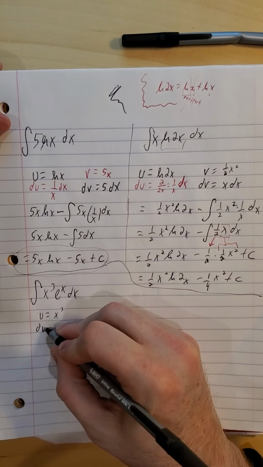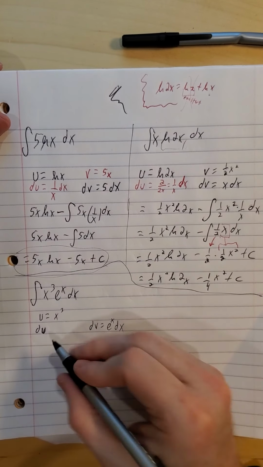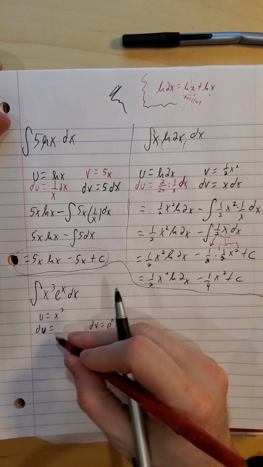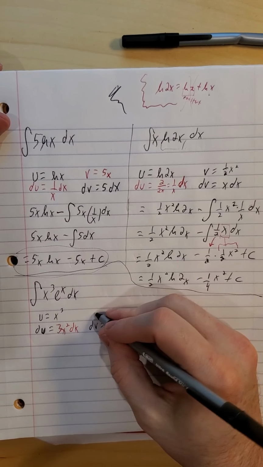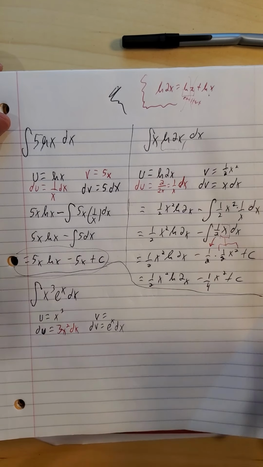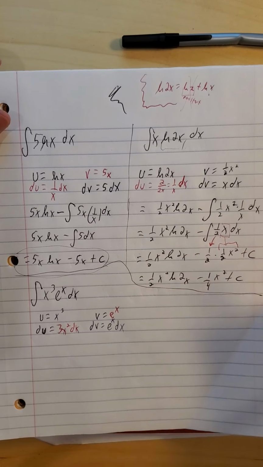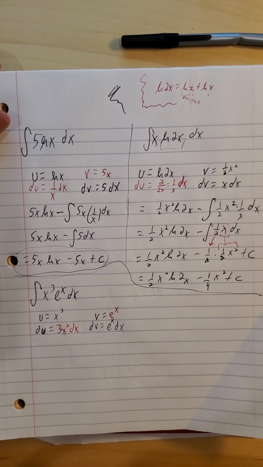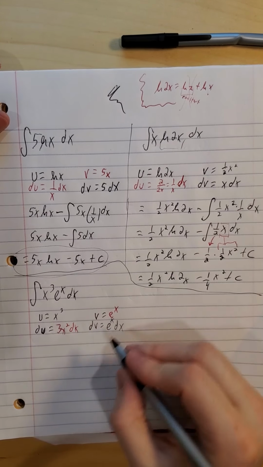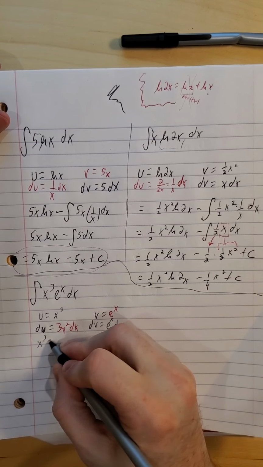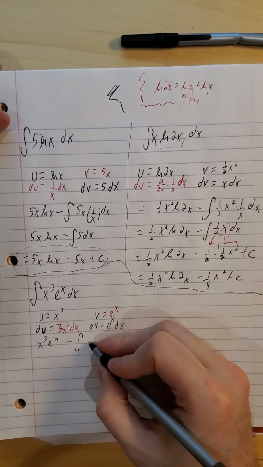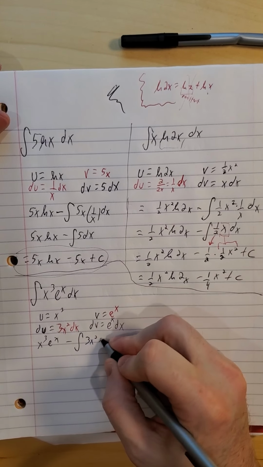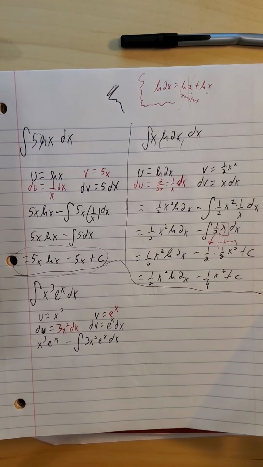So our du, that would be a 3x squared times dx. And our v for this is just e to the x. So now we have u times v, so x cubed e to the x minus integral of v times du. So 3x squared e to the x dx.